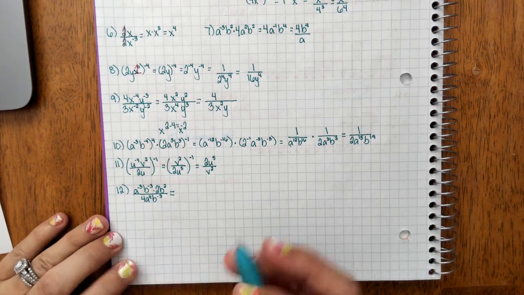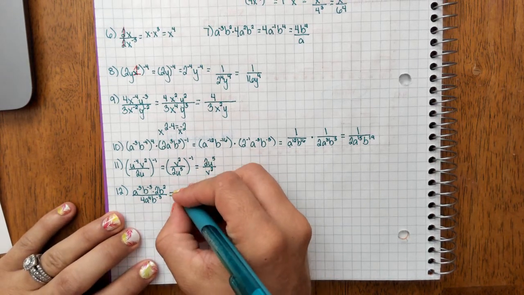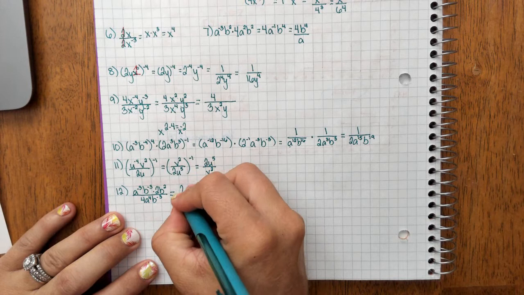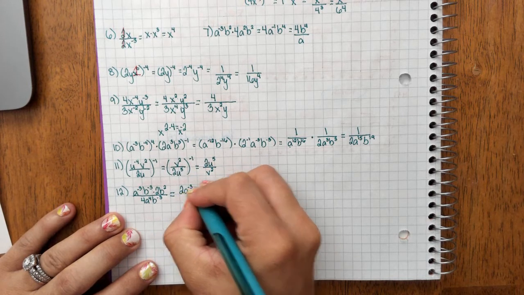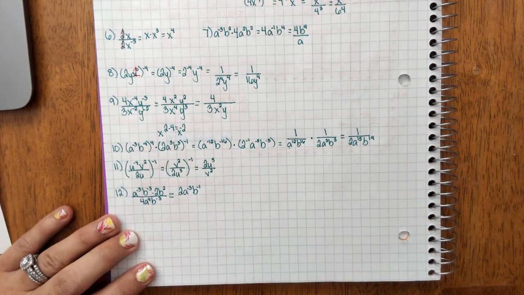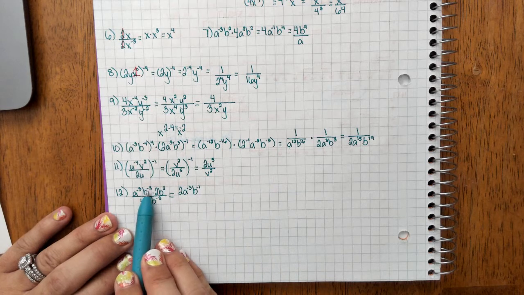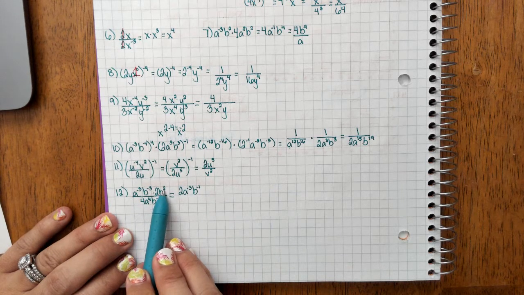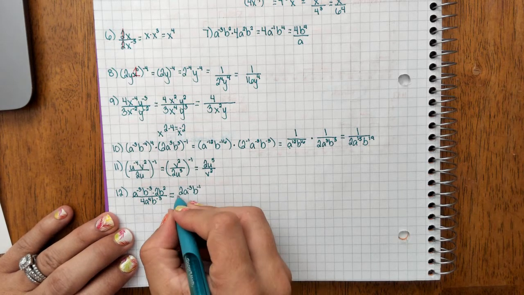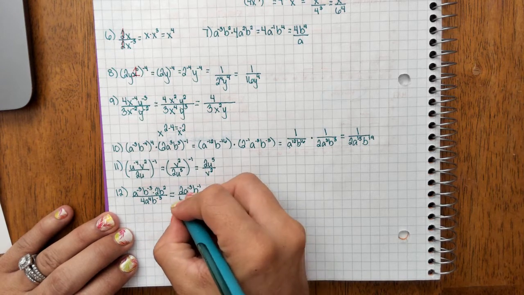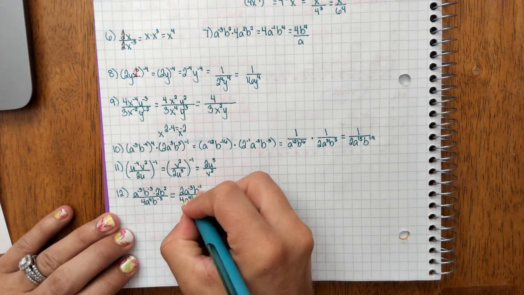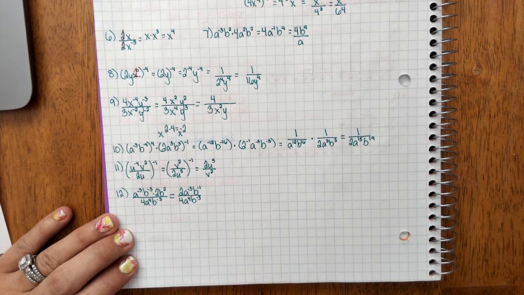So I'm just going to simplify my numerator, multiply these, and it becomes 2a to the negative 3rd, b to the negative 1st. Again, I had a negative 3 here and a 2 here on my b's, so I add them, over 4a to the 4th, b to the negative 3rd.